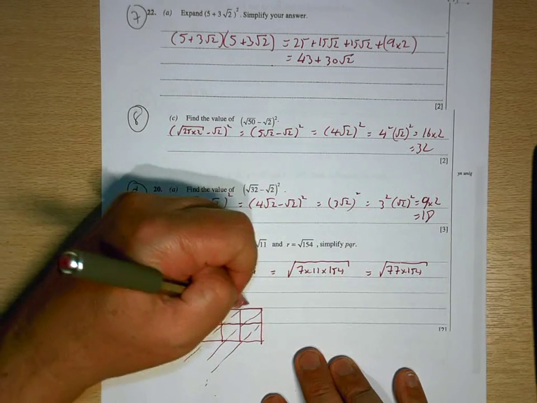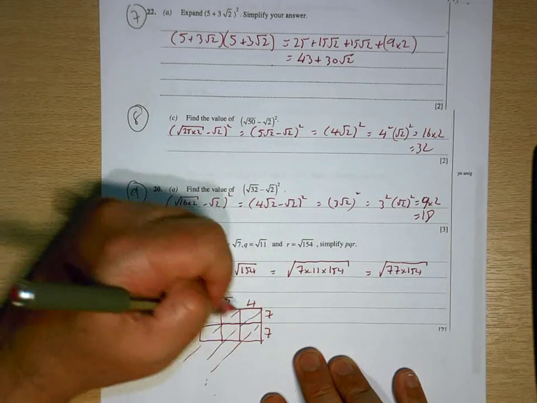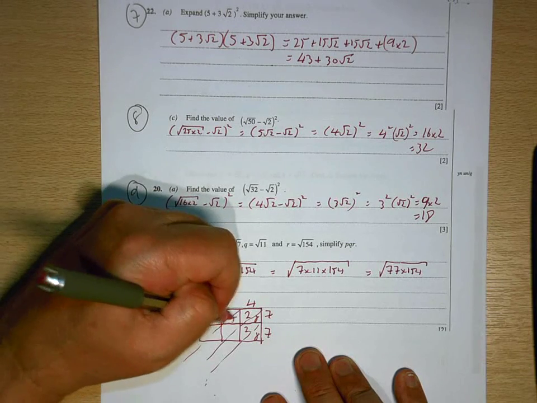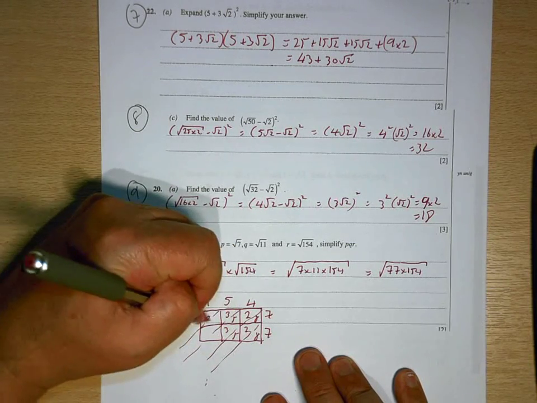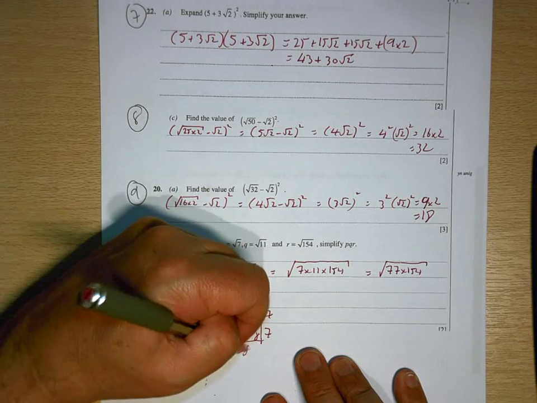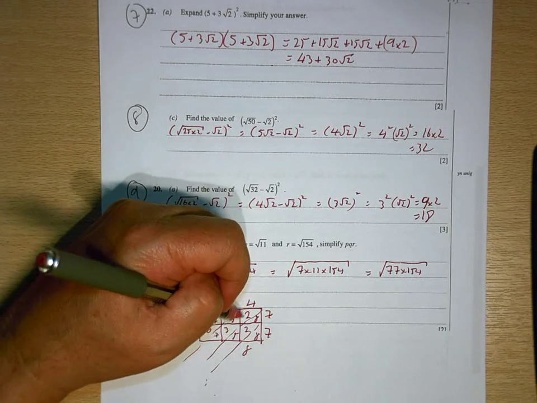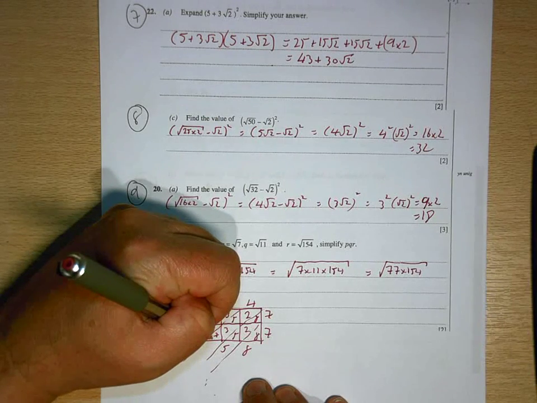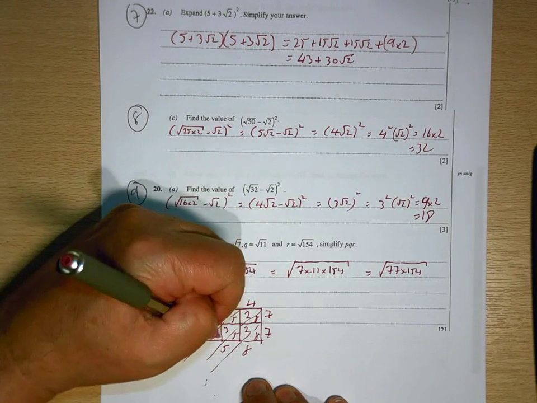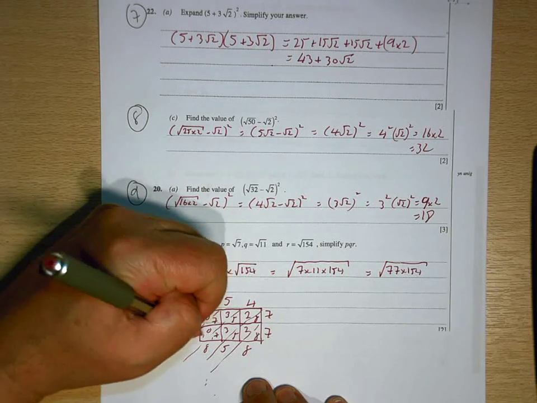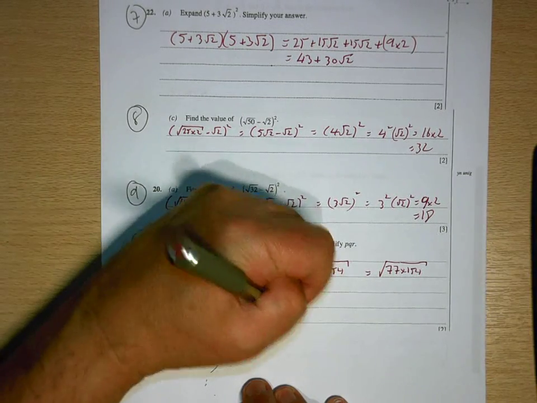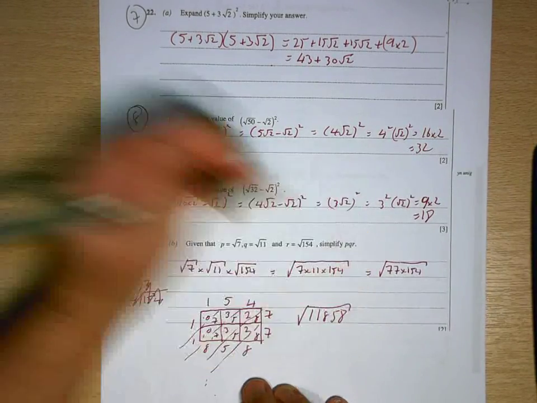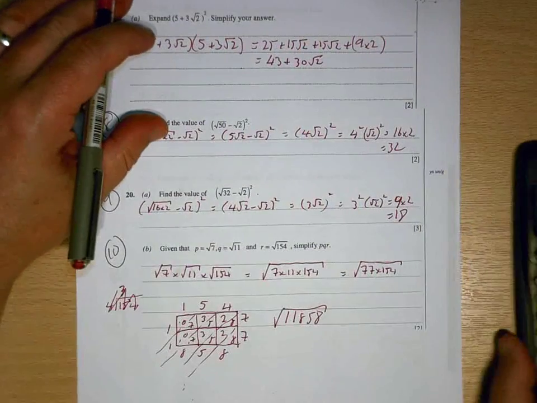So we've got 154 times 77. 4 7s are 28, 35, and so on, and it's the square root of 11858. What a bizarre question.